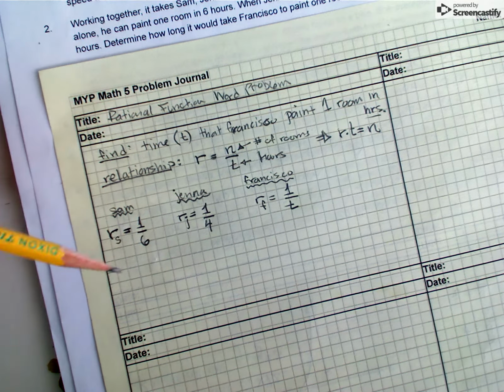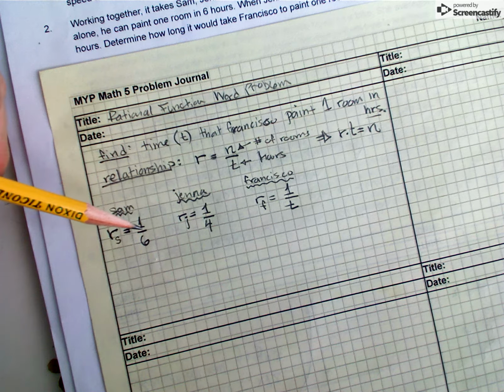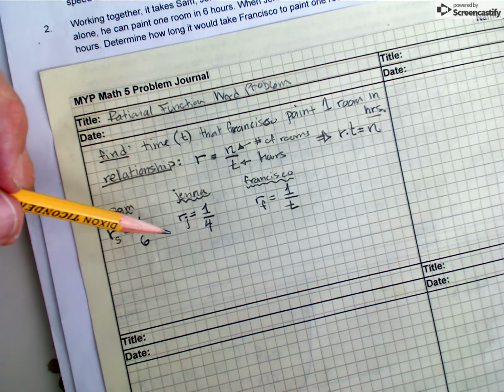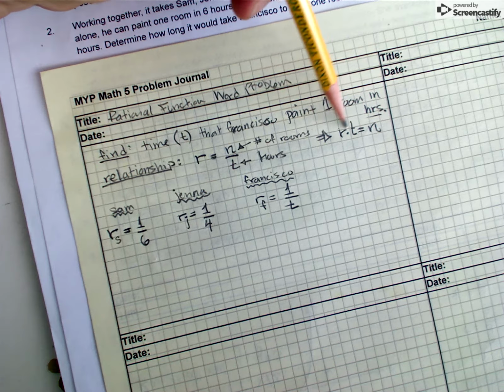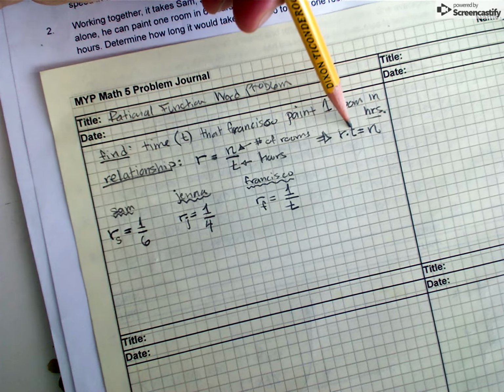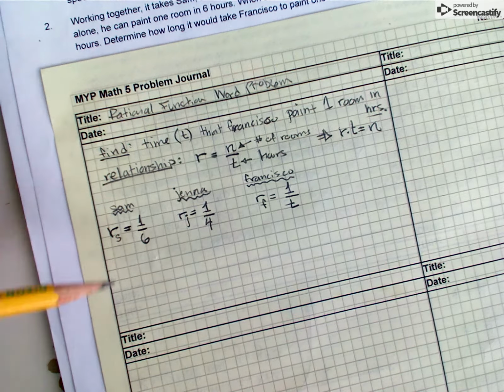So I know that when each of them works for 2 hours, and then we combine whatever work they accomplished, it's going to add up to one room. That's why I wanted to look at the equation this way for a minute. If I take the rate and multiply by those 2 hours, that's the number of rooms they can paint in 2 hours.